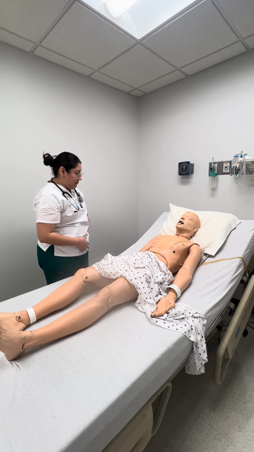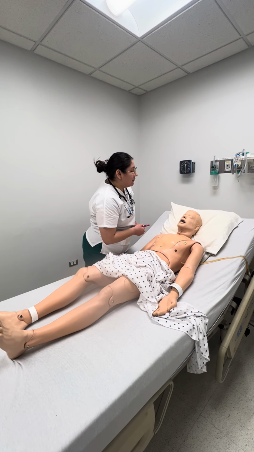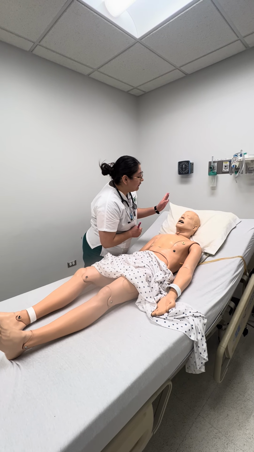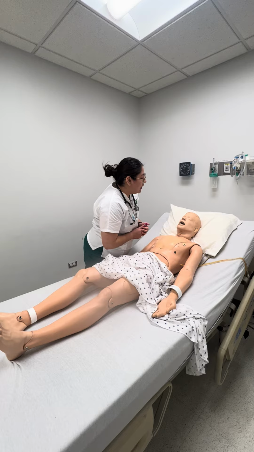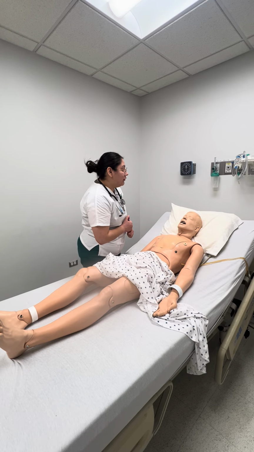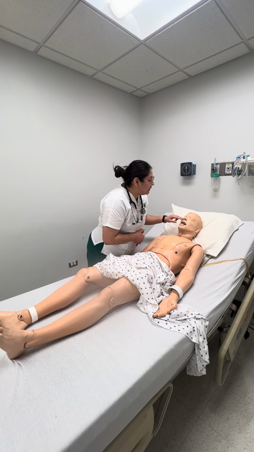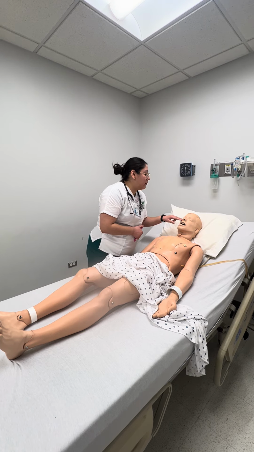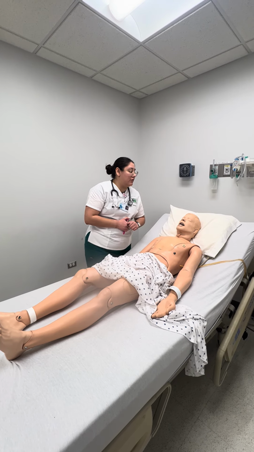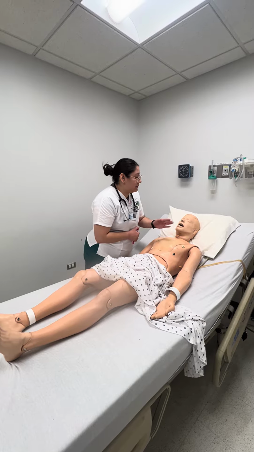I will move on to the patient's eyes, ensuring that eyebrows are even and symmetrical bilaterally. Eyelids are appropriate to the patient's ethnicity. Eyelashes are full. I'm going to pull down the lower lid and show you that the conjunctiva is pink and moist, free of any lacrimal drainage, no lesions, and we're doing this bilaterally.